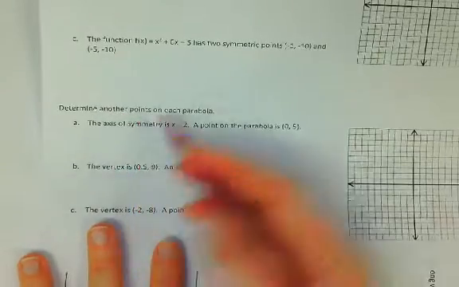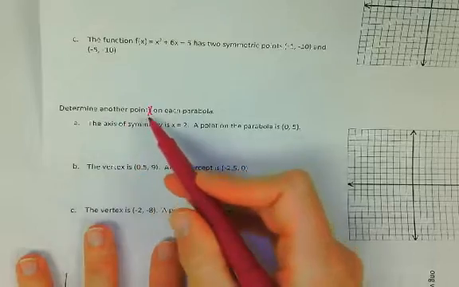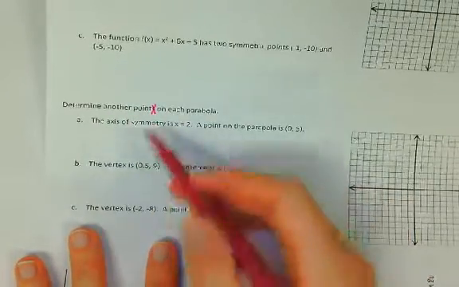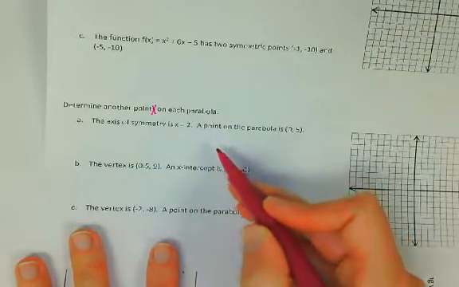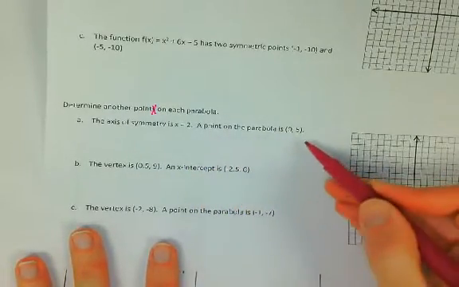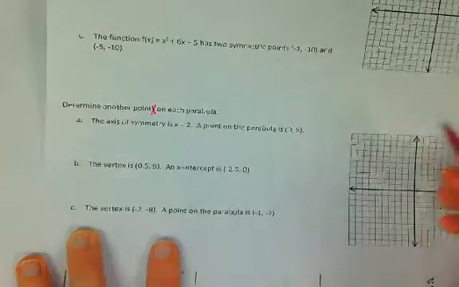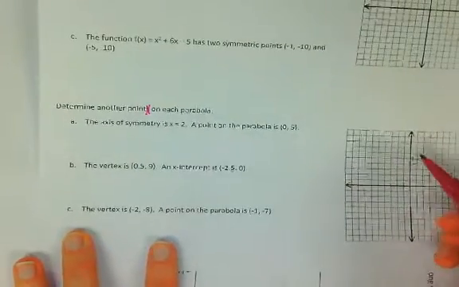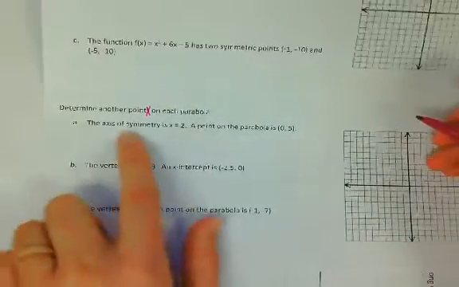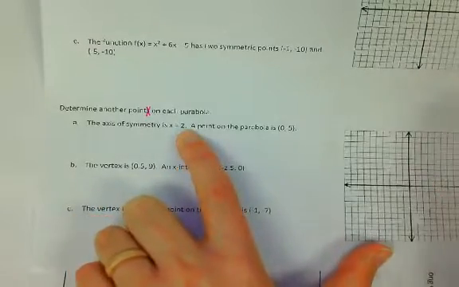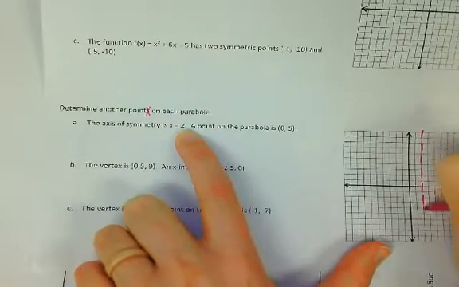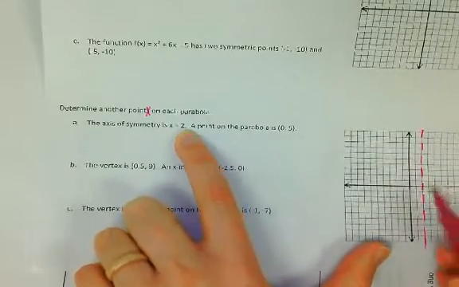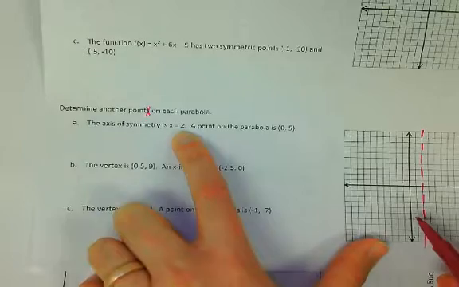It says determine another point on each parabola. The axis of symmetry is x equals 2, and a point on the parabola is (0, 5). Again, let's draw it. For the axis of symmetry, find 2 on the x-axis, and let's draw a vertical line through 2. That's going to be the middle of my parabola.